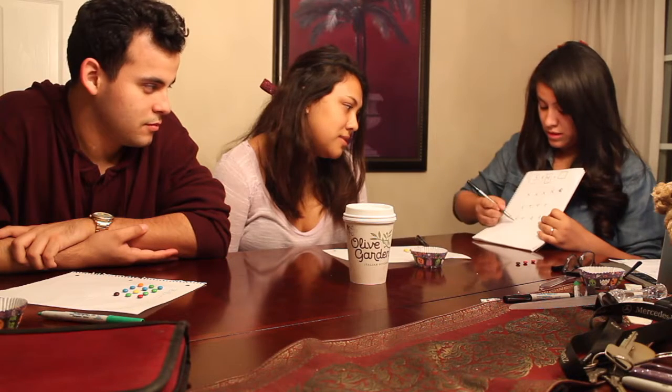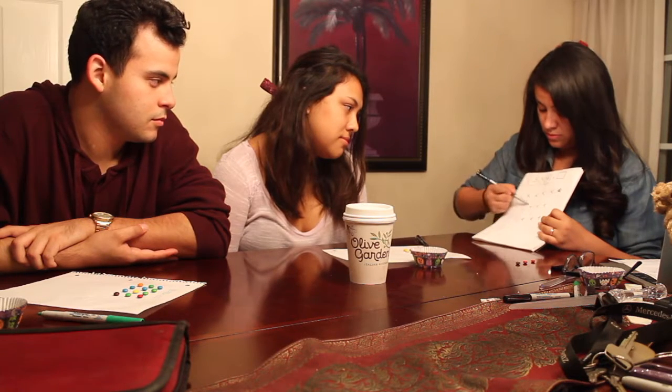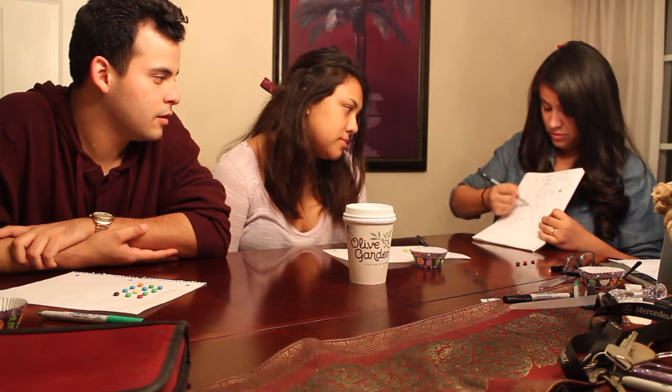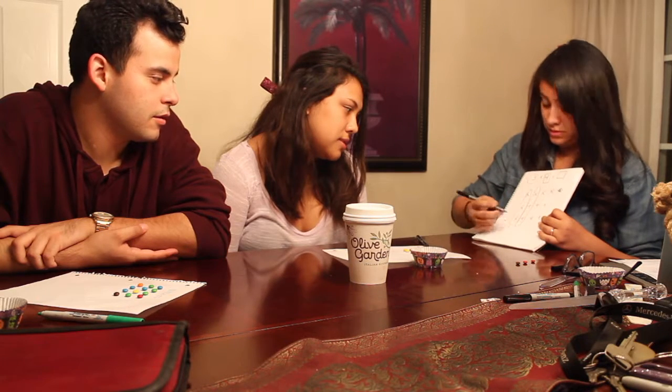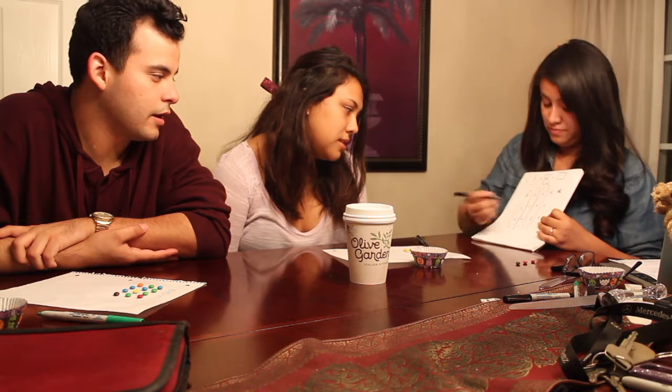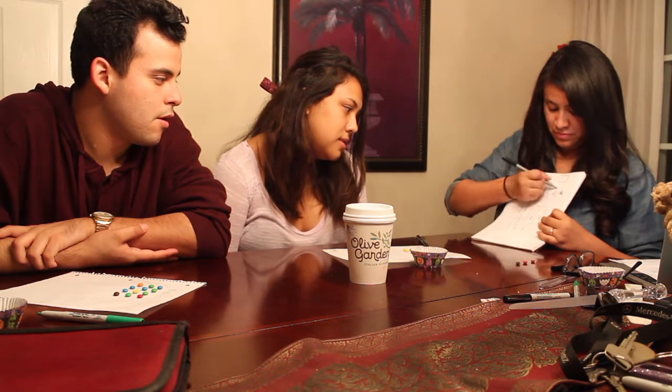What if we count by 3s? So how many are in this row? 3. Or column? There's 3. How many do we have now? 6. We're skip counting. How many do we have now? 9. How many do we have now? 12. Sorry, writing backwards is a lot more difficult.